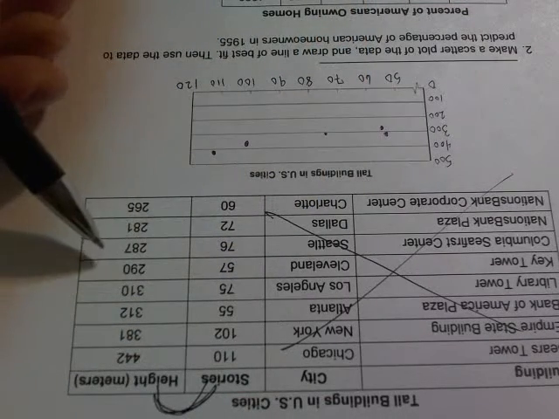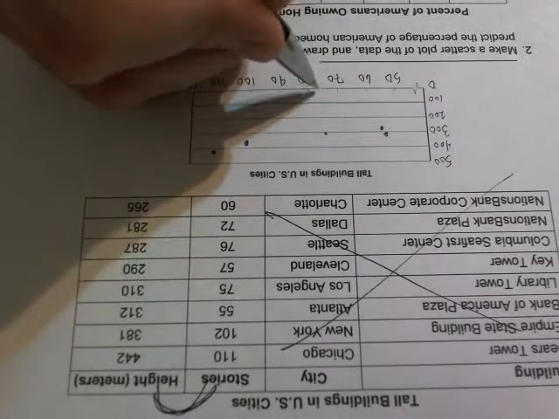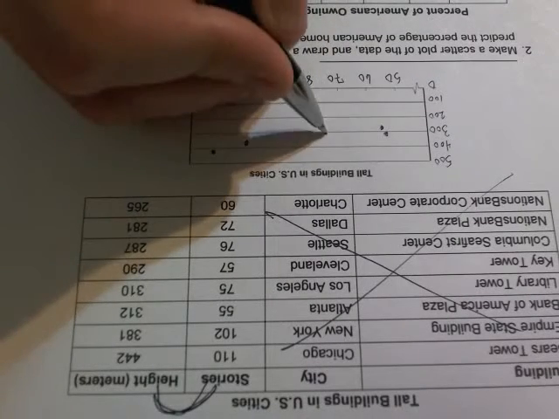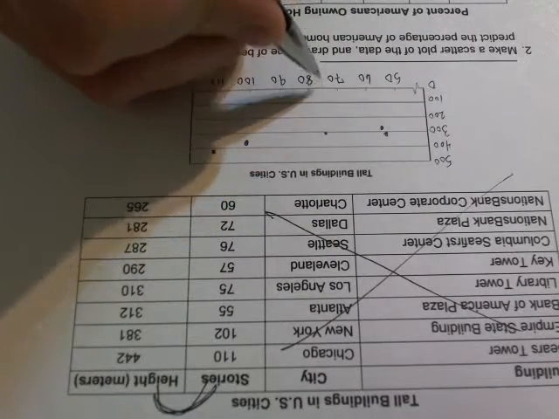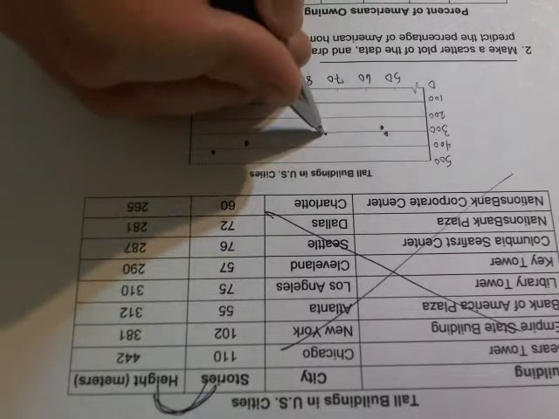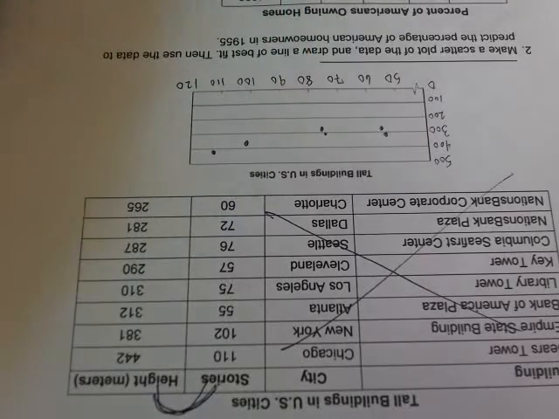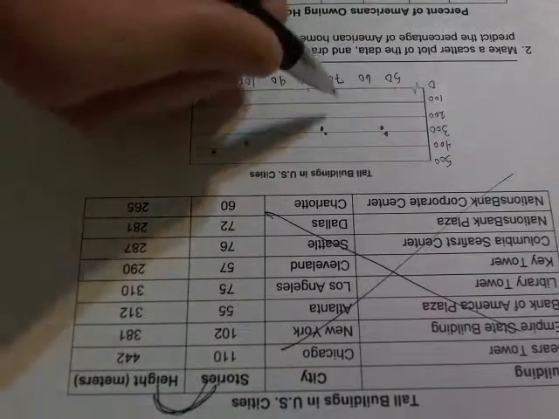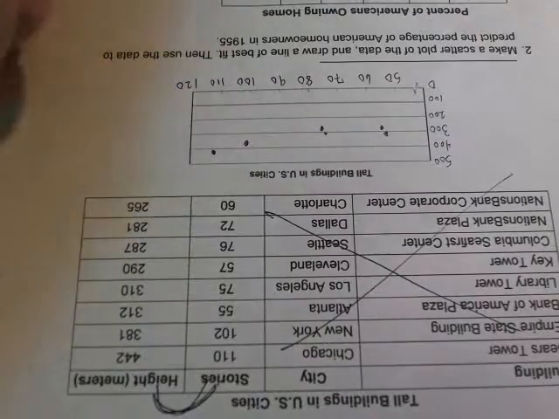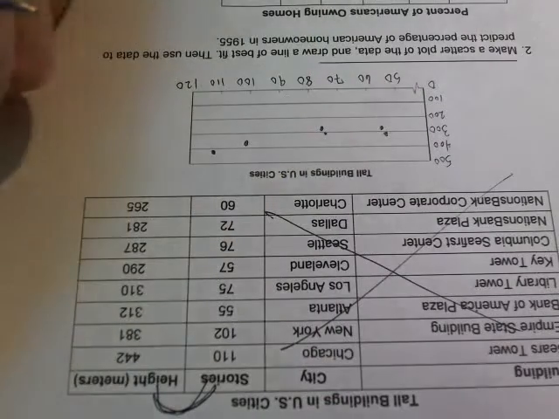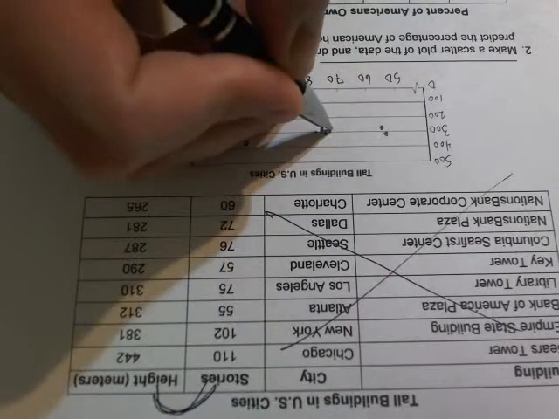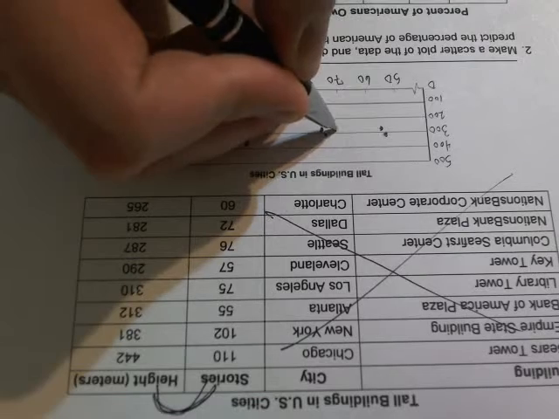76 stories tall, 287 meters tall, so over to 76. We were already at 75 here, so just to the right of that. And it's going to go to 287, so just beneath the 300 line. 72 stories tall, 281 meters tall, so we're going to go over to 72 here, just to the right of 70, and up to 281, not far off from the dot we just placed at all.